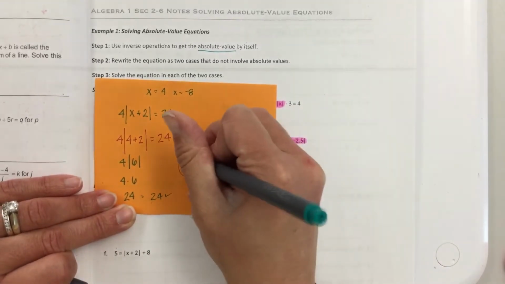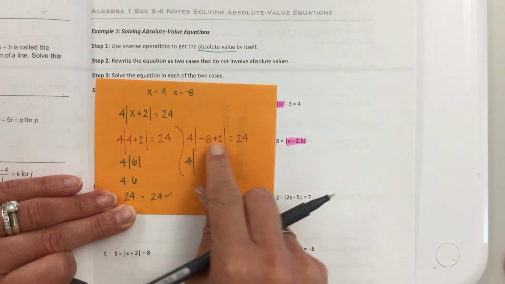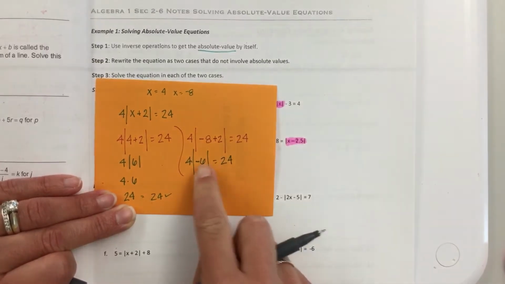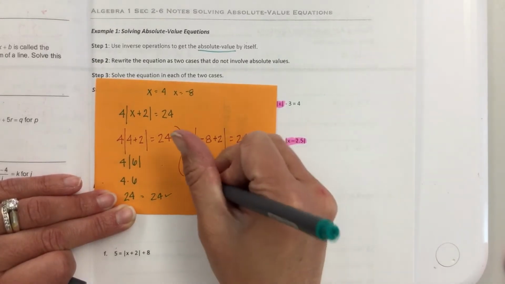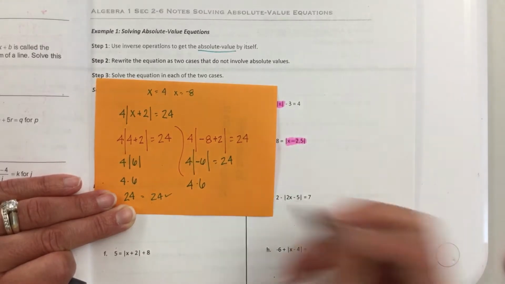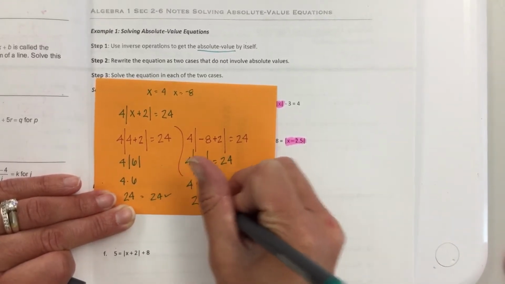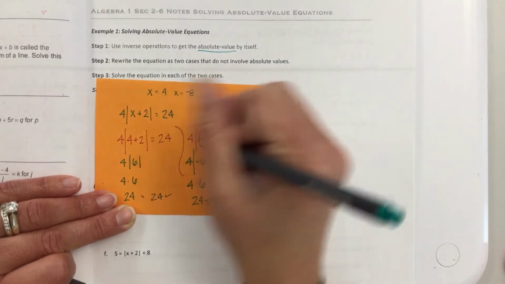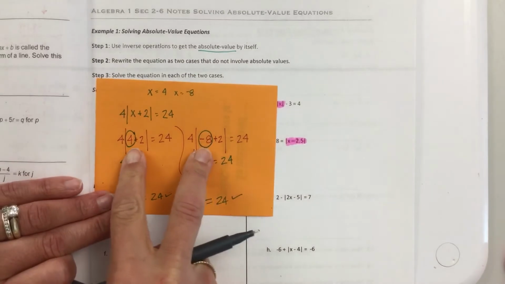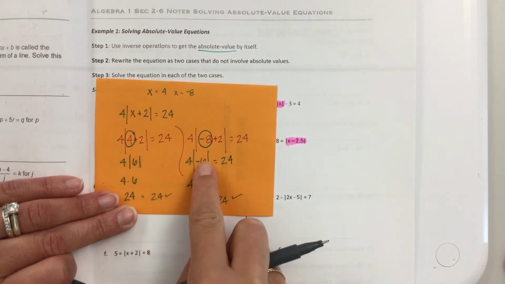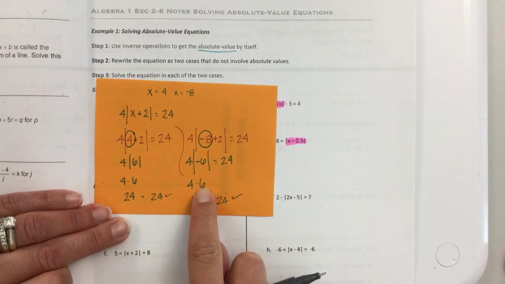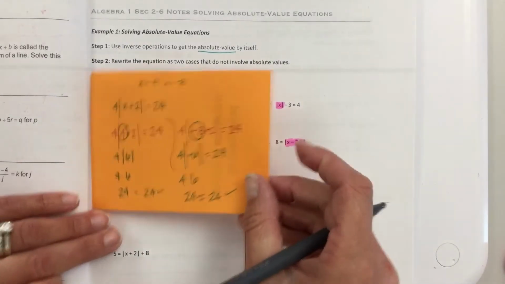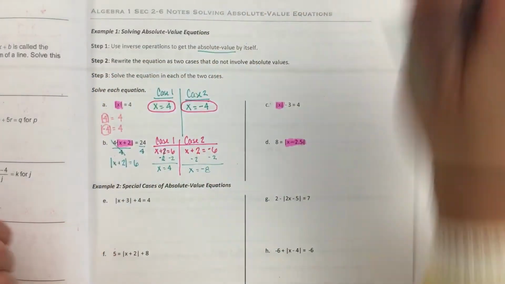On the other side, though, negative 8 plus 2 is negative 6. What's the absolute value of negative 6? Positive 6. What's 4 times 6? 24. Does 24 equal 24? It does. So what happened is that there were two possible answers that allowed us to arrive at a 6 and a negative 6 that became positive and then made our equation true. So that's why we get two different answers.